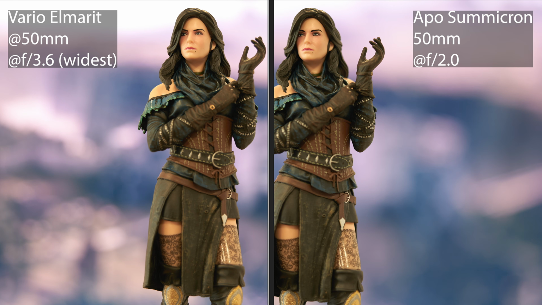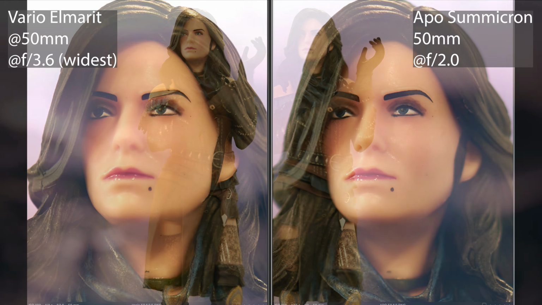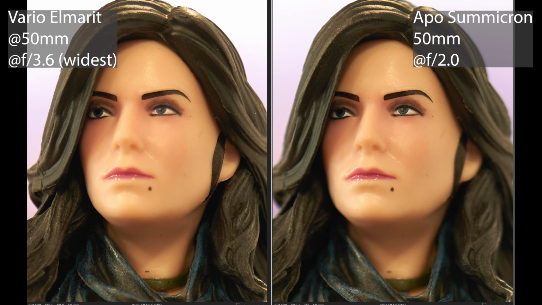The story continues at the 50mm focal length. The image from the Vario-Elmarit on the left hand side is a very good image. It's sharp, it's crisp, but if you put it side by side with the Apo-Summicron, you clearly see here in the crop into the image that the Apo-Summicron is sharper and more crisp and has slightly more contrast.